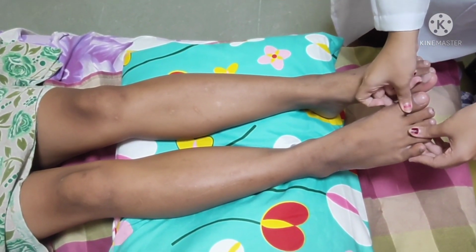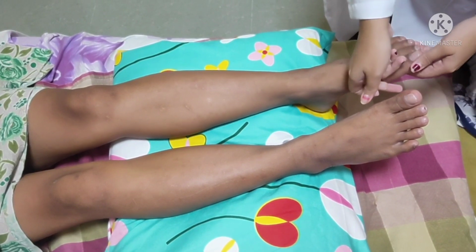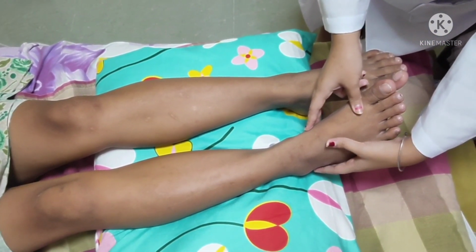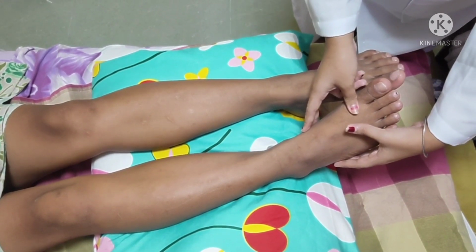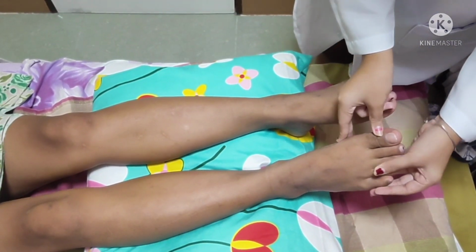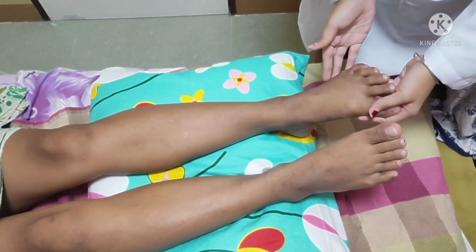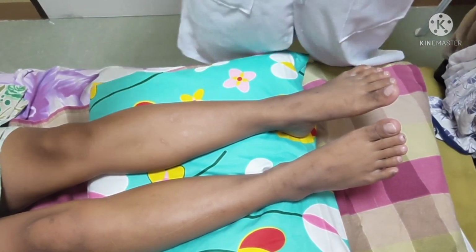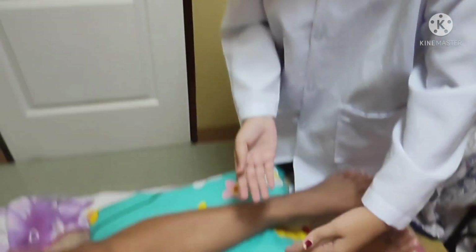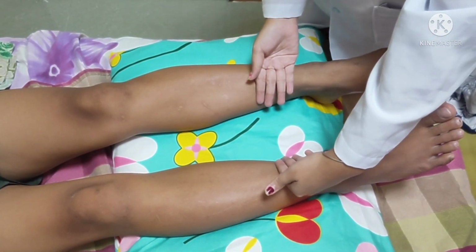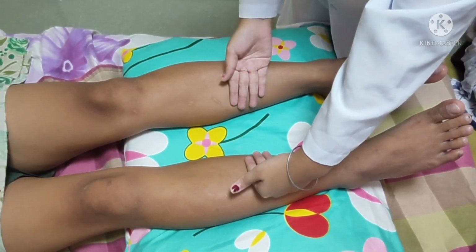Look for abnormalities such as asymmetry, venous patterns, lesions, and edema. Then, using the back of your hands, check the temperature of the leg. From feet up, it should be warm and symmetrical.